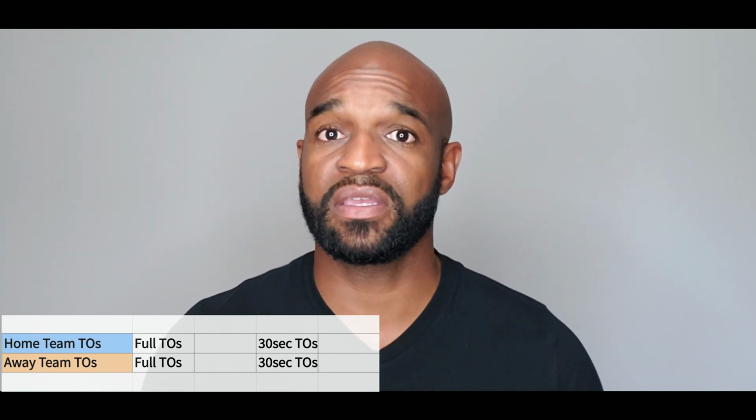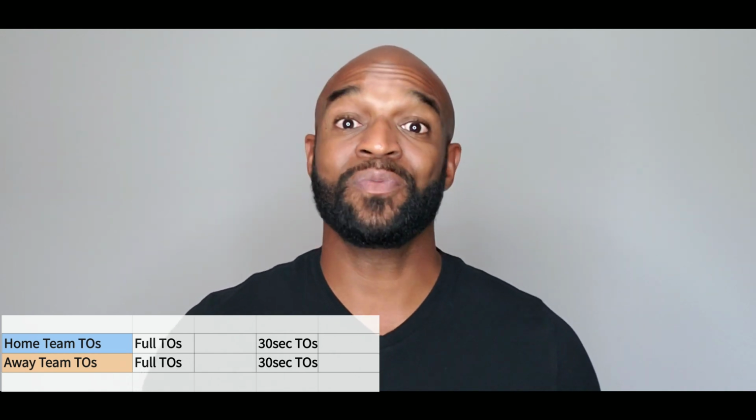Timeouts were very near and dear to myself and my coaching staff last season when I coached, and we definitely had to keep track of those timeout counts, because as you know, a game can go through and you get to the end of the game and you're not quite sure how many timeouts you have if you're just going off the top of your head. You may not even be sure of the other team's timeout count, but you may know yours.